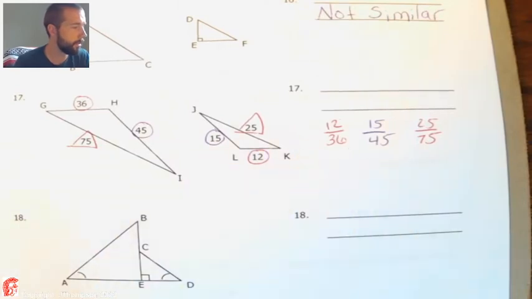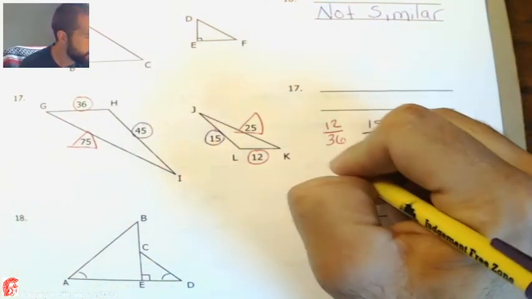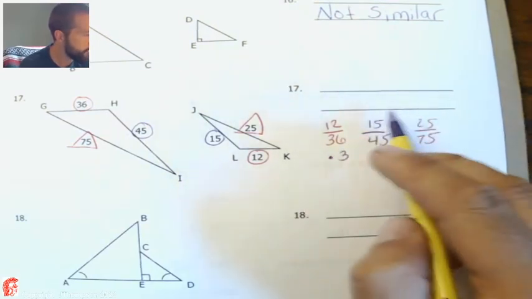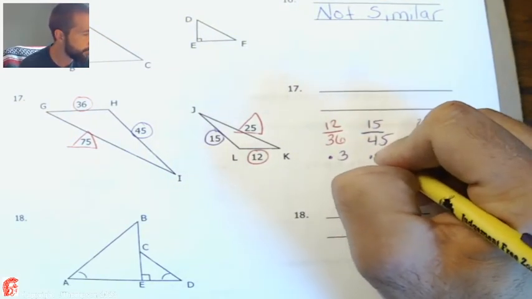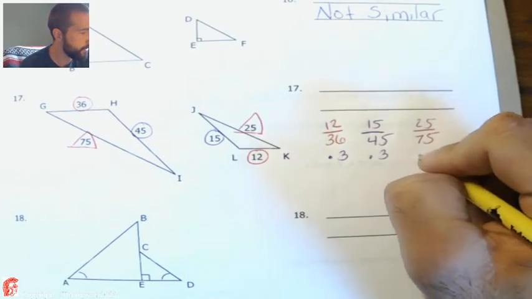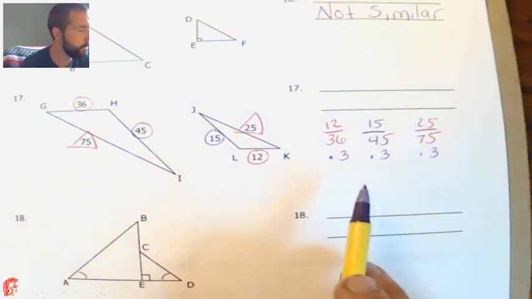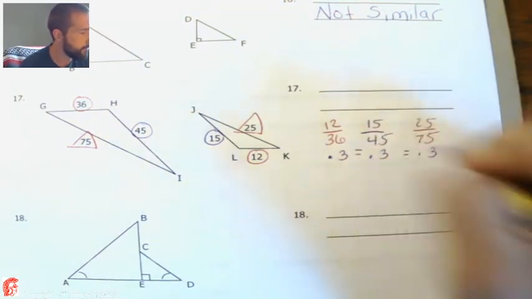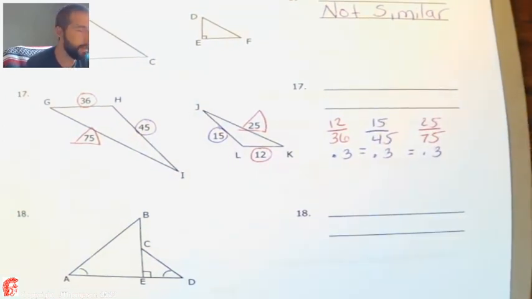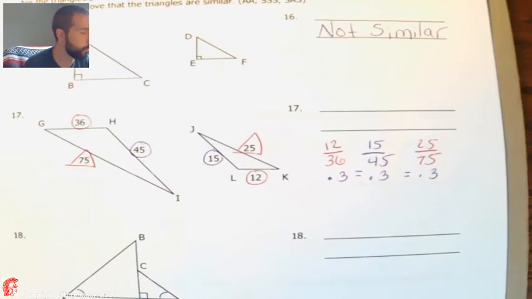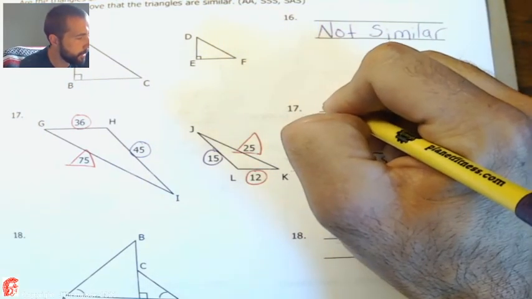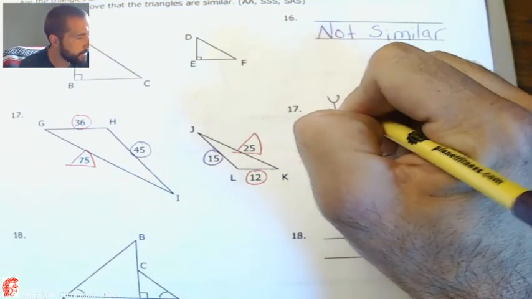So 12 over 36 reduces to 1/3 or 0.3. 15 divided by 45 is 0.3. And 25 divided by 75 is 0.3. So since they all reduce to the same decimal or fraction, that means that they're similar or proportional. So these are similar by SSS.